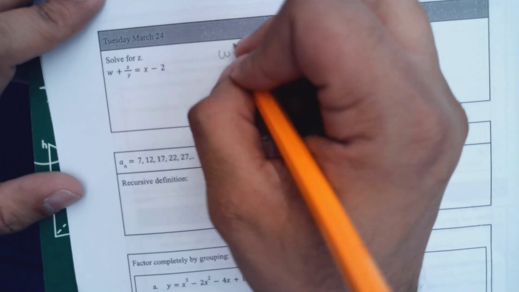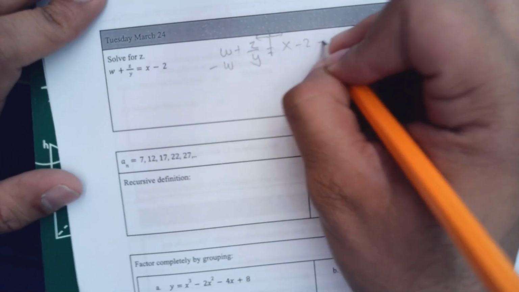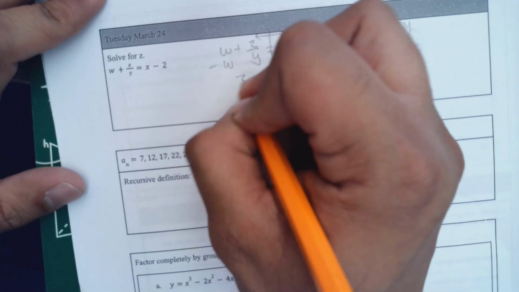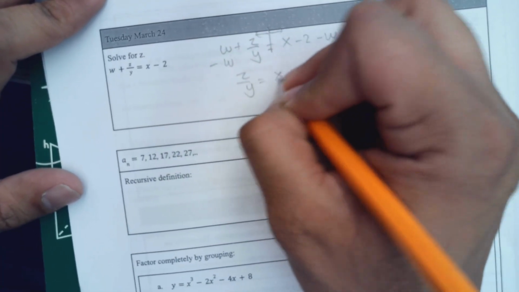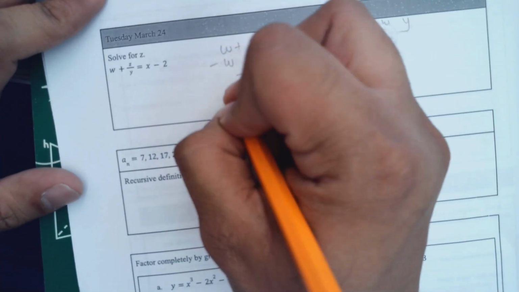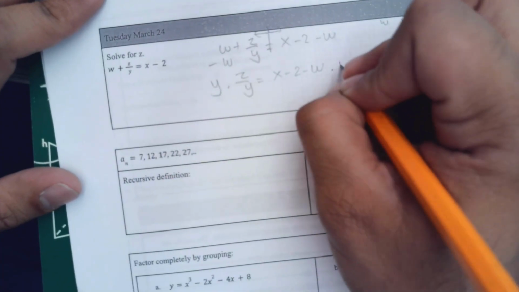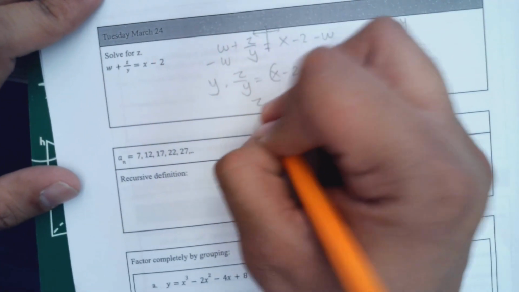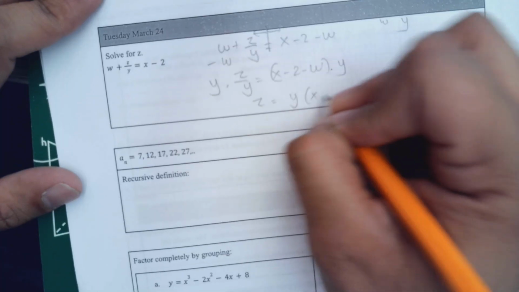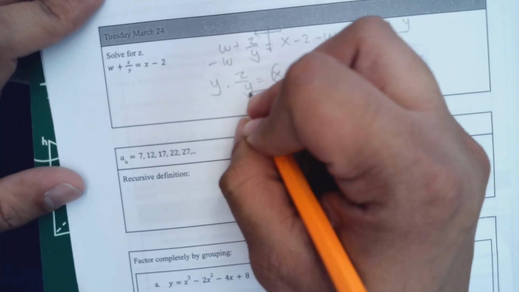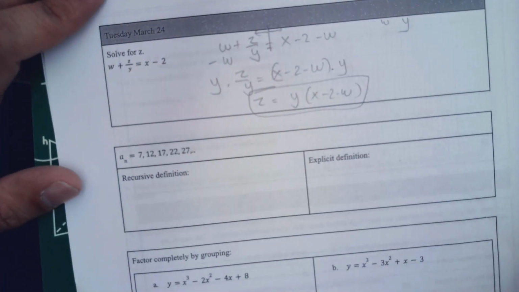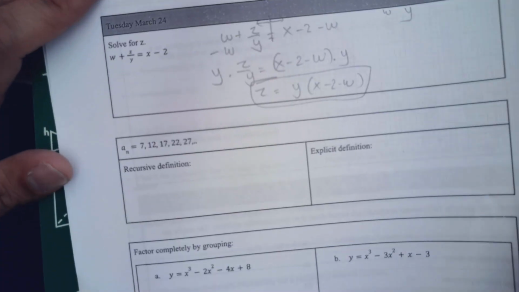First I will get rid of w because it's being added, so I'm going to subtract w on both sides. So then my new equation is z over y equals x minus 2 minus w. And then I will have to multiply by y, the entire thing. So z equals y times (x minus 2 minus w). And that is my answer. You can also distribute the y, right?